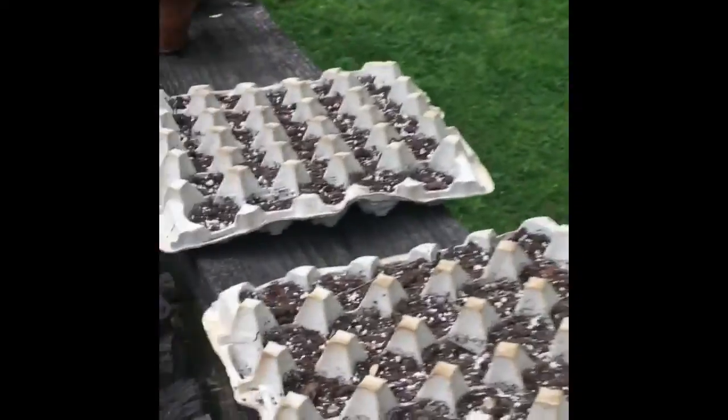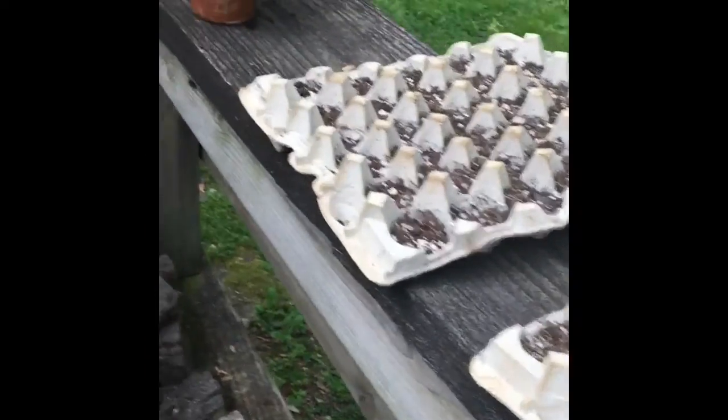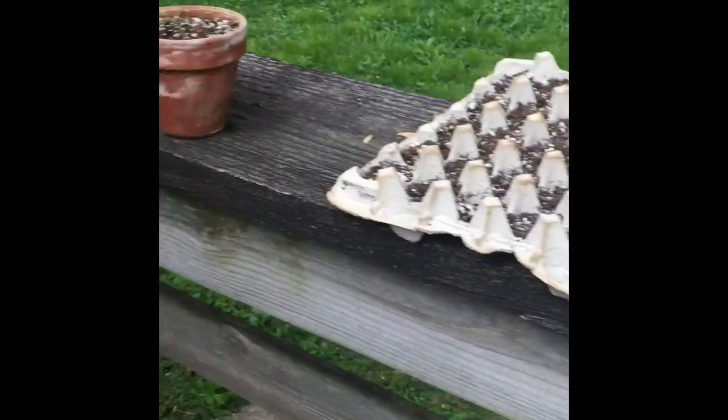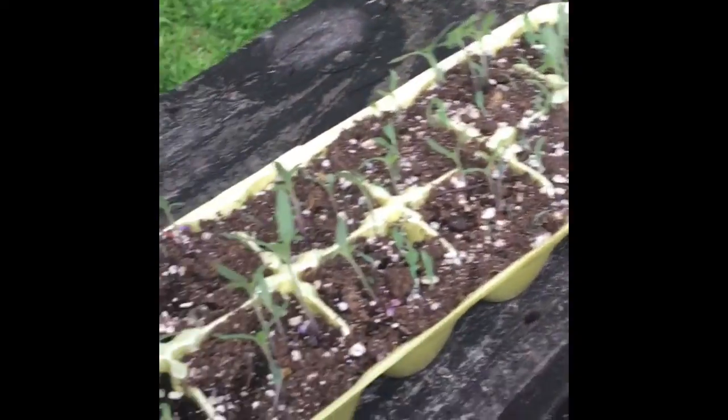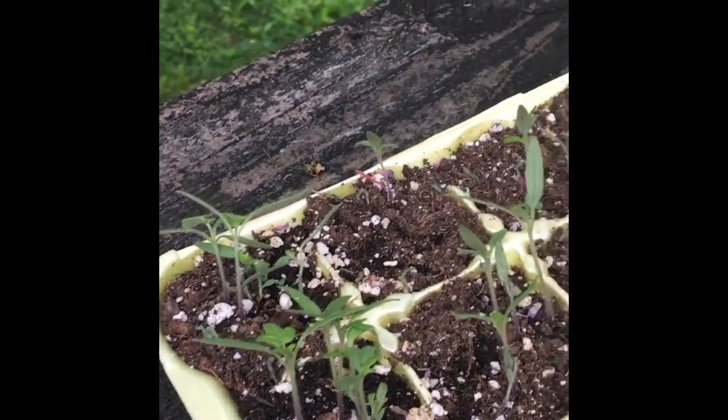All right, here we go. We're gonna go up on my deck. And here you can see my little stuff. I'm gonna start a garden soon. So I've got things planted, and we're gonna be growing them. Here, these are my little tomatoes, my grape tomatoes, and they're blooming so well.